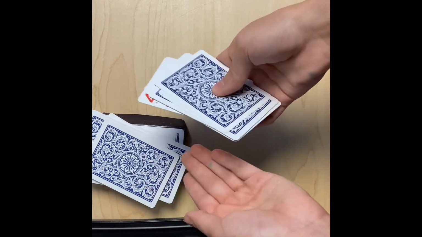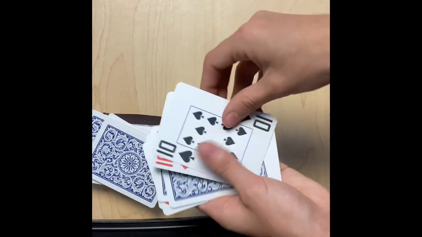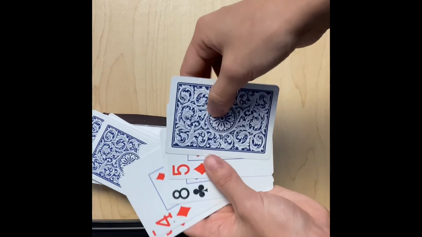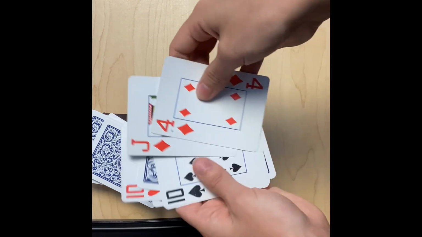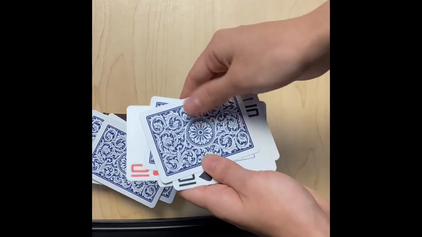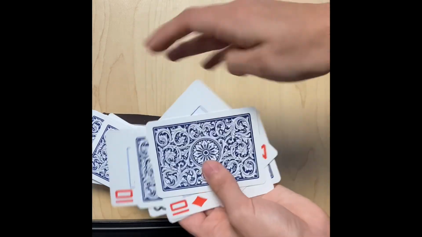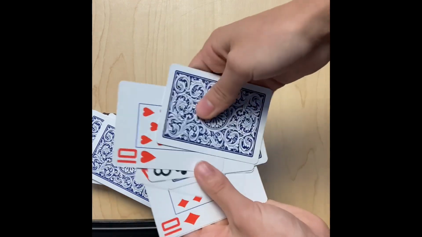Do this as many times as you want. It doesn't have to be the same amount of times that I do. Just do it as many times as you want until you feel like, oh, this is really jumbled up, shuffled. We got a bunch of cards facing one way, a bunch of cards facing the other. All right, I think it's pretty good now.